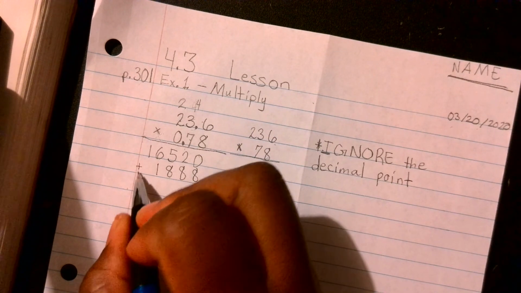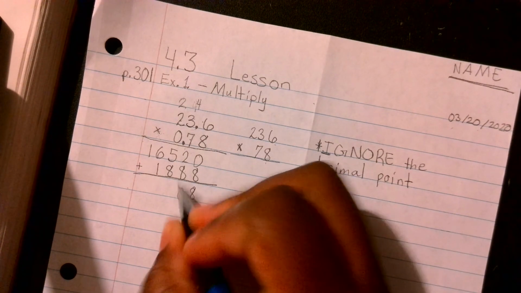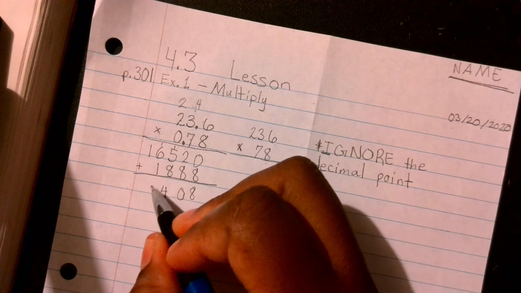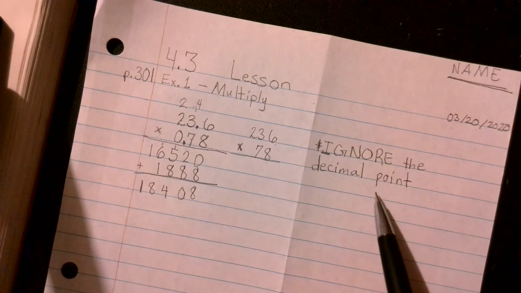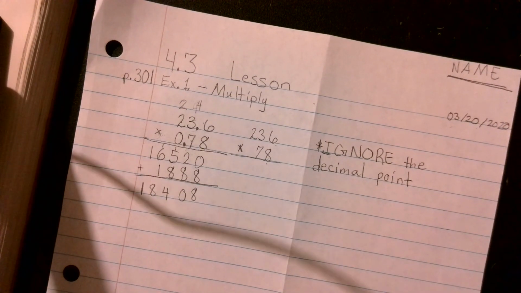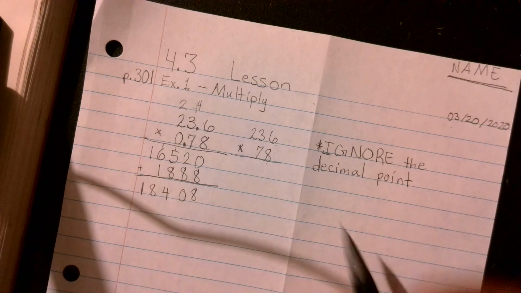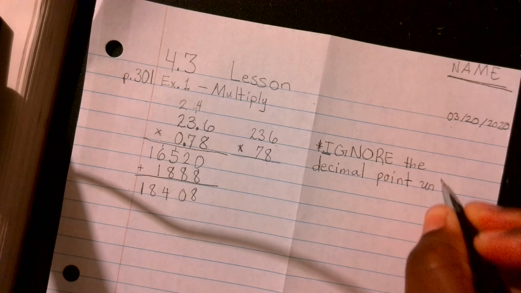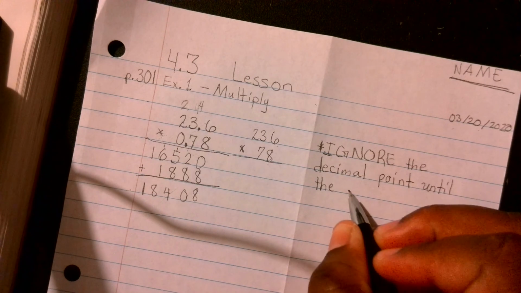So I'm going to add these two together, and that gives me 18,408. Now, the first step was to ignore the decimal point, until the end.